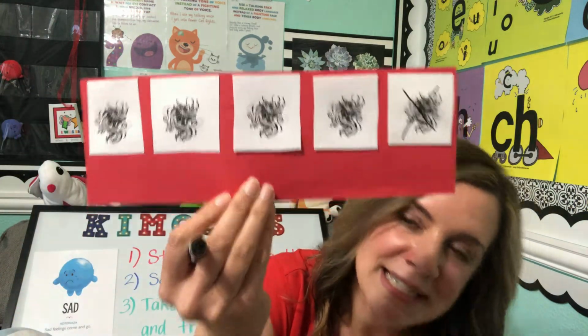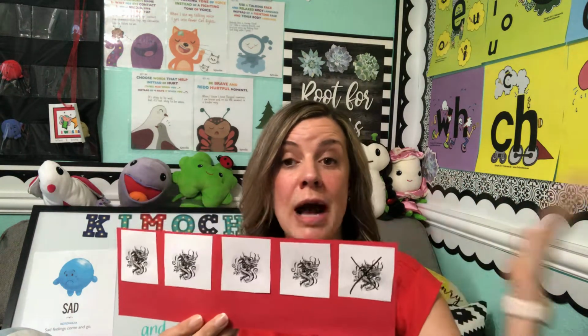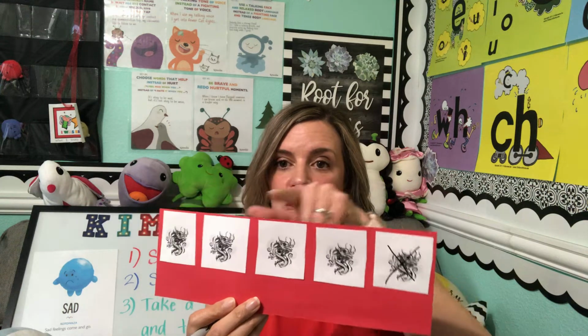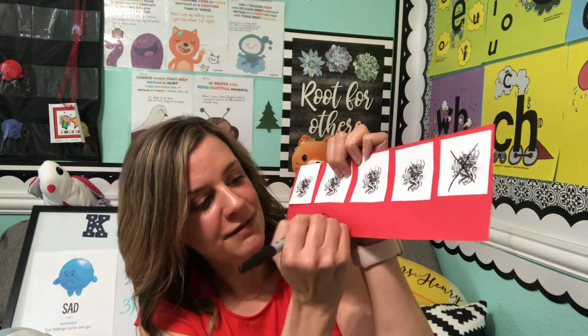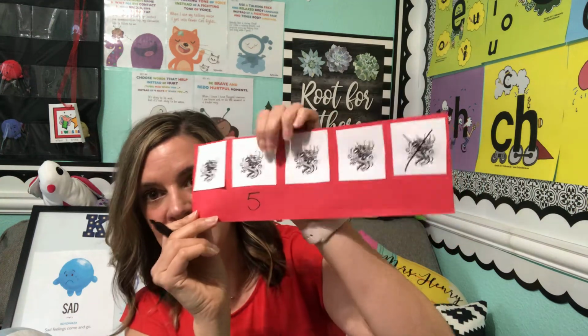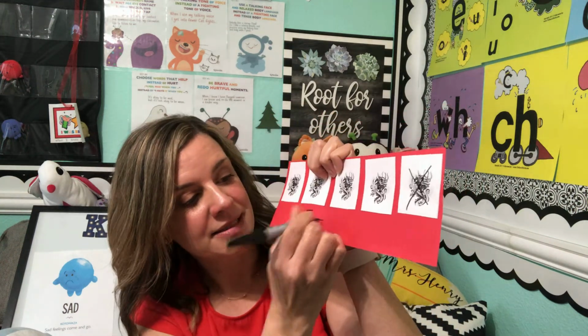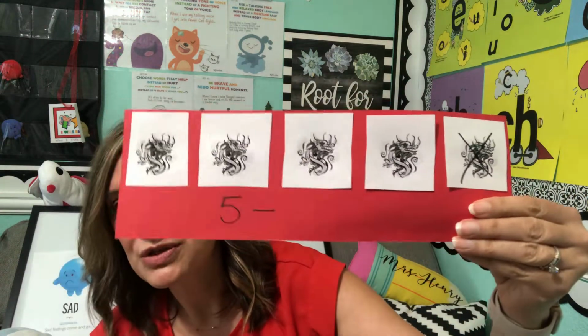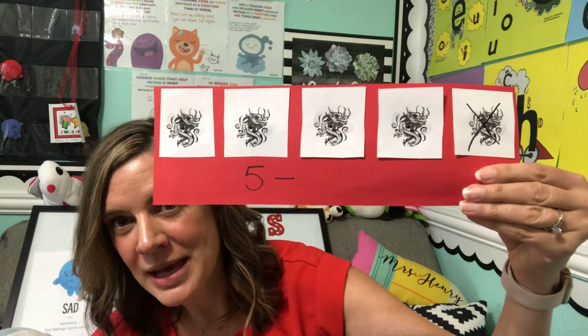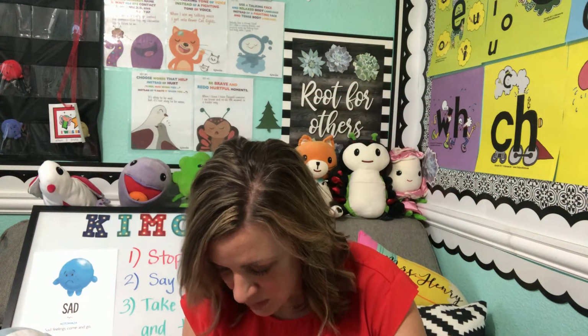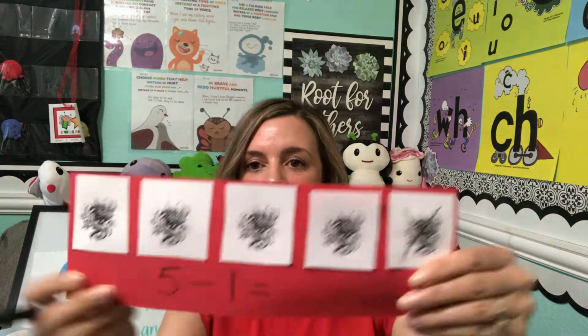So 5 dragons and I cross out one. Now this is really important. When you write your subtraction sentence, you always start with the whole. So how many dragons did we have? 1, 2, 3, 4, 5. So right here, I'm gonna write 5, and then minus is what we use, that's the symbol we use for subtraction. And how many dragons did we say flew away? 1. So 5 minus 1, don't forget the equal sign.